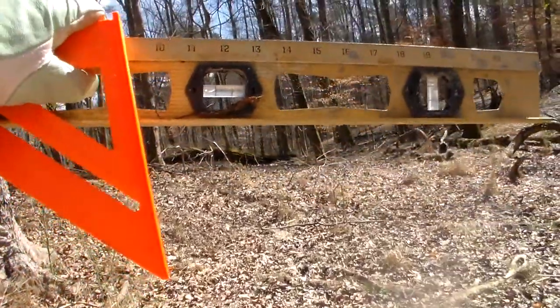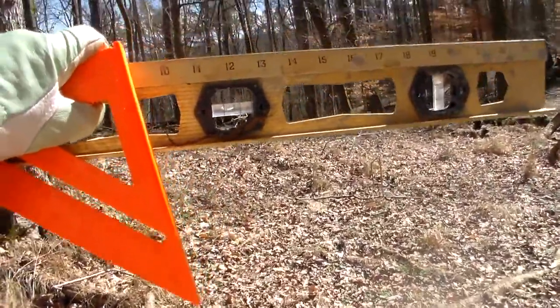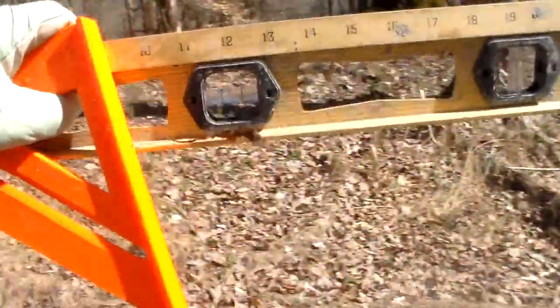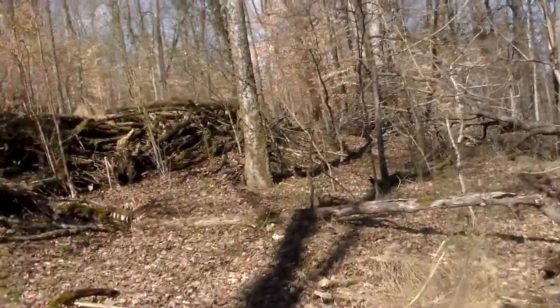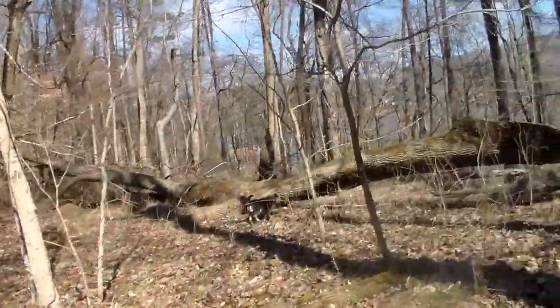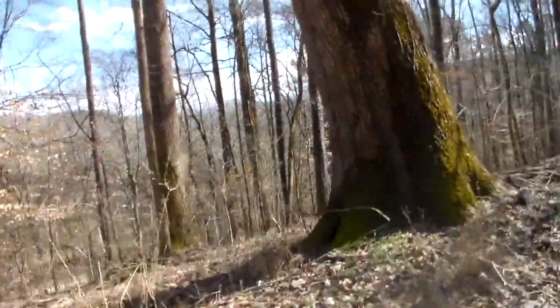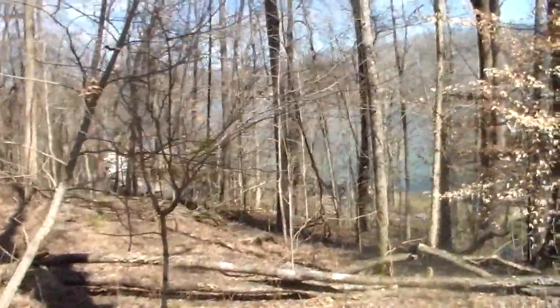And there's your level. In the pattern, crest and drops off quickly here.